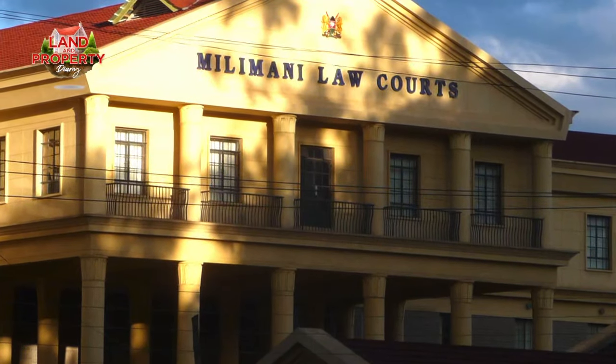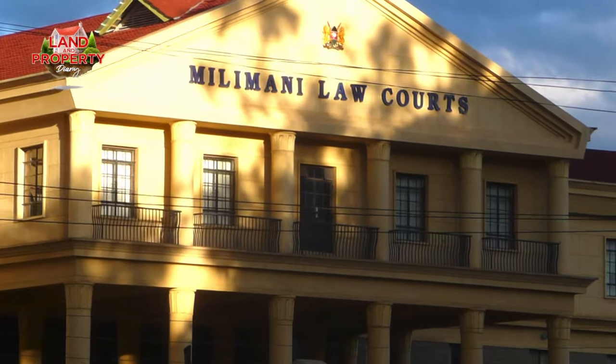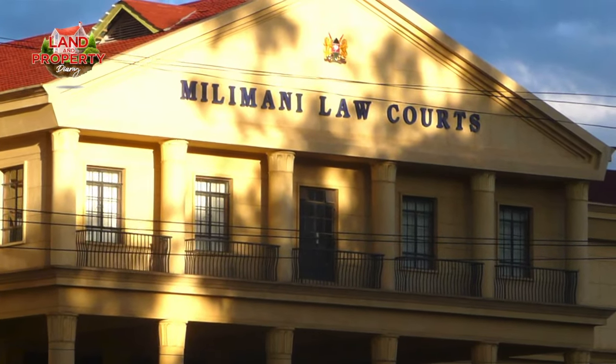Now, is there somewhere someone can recover the money they've lost? Ama ikienda imeenda? In Kenya, there are courts. If you lose your investment, you can always go to court. But the problem is the court process is quite lengthy. It takes a long time. Recently, the real estate companies have come together and formed an association, the Real Estate Stakeholders Association, and they are trying to regulate the real estate space.